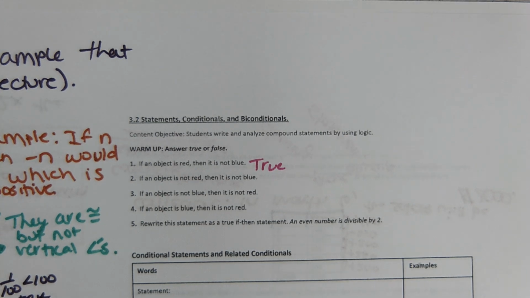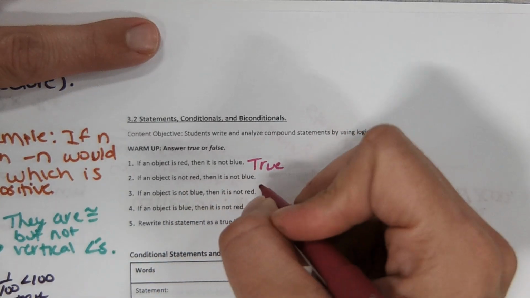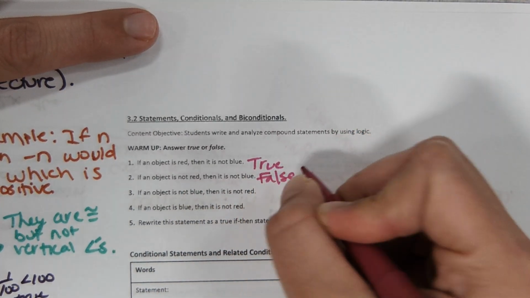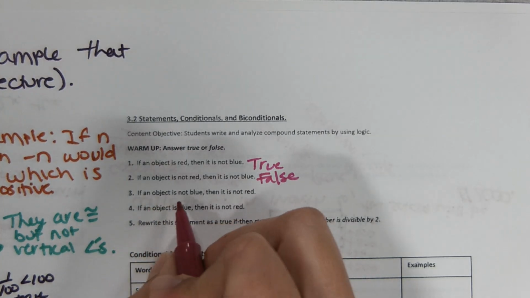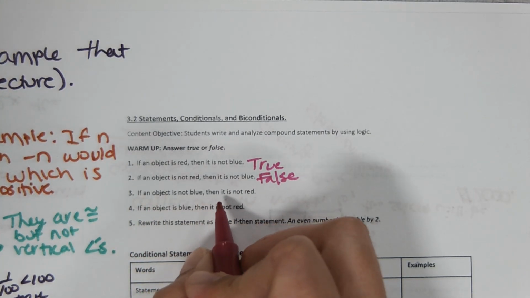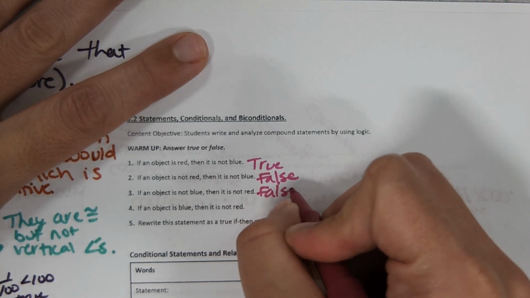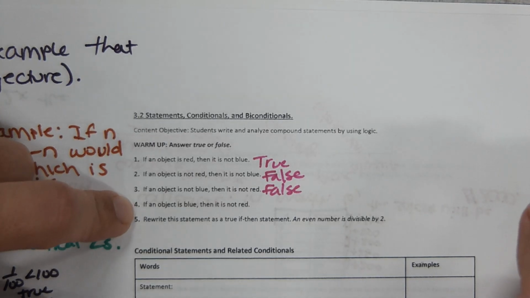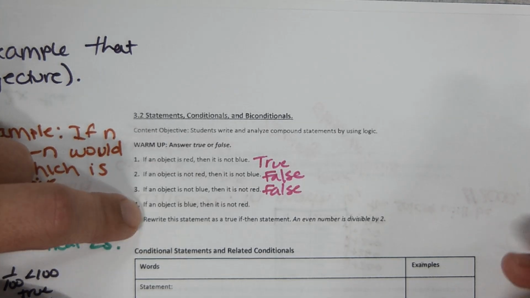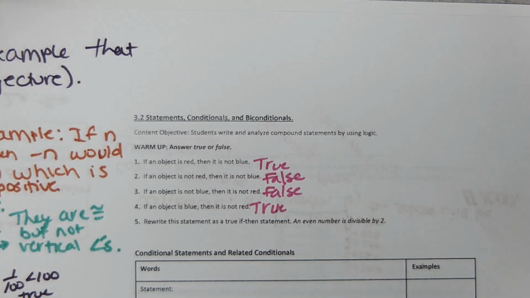Good. Okay. Then number 2, if an object is not red, then it's not blue. If it's not red, it could be blue, so this is false. If an object is not blue, then it's not red. It could be red, so this is false. If an object is blue, then it's not red. That is true. It's blue, it's not red.